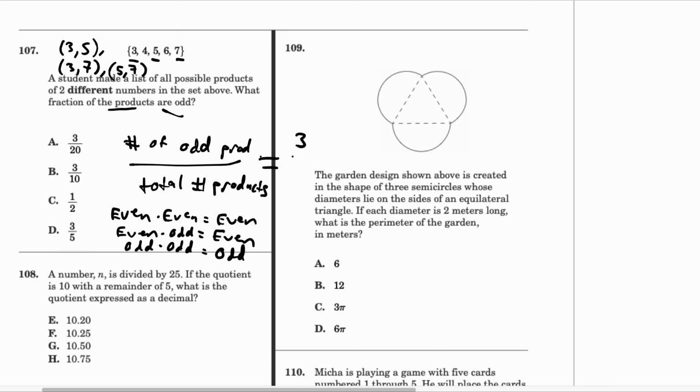That's our numerator. The total number of products is going to be 5 choices for the first number, 4 choices for the second number, and then we divide by 2 because 3 and 5 is the same product as 5 and 3, so we're counting twice.